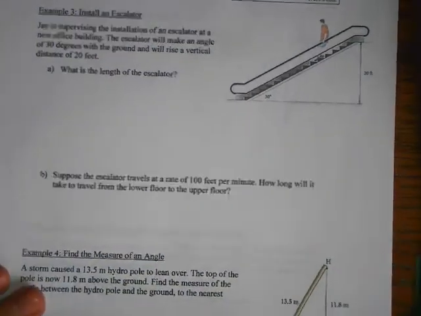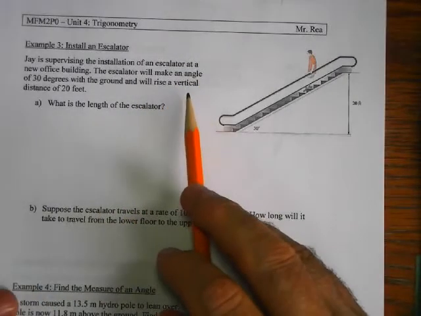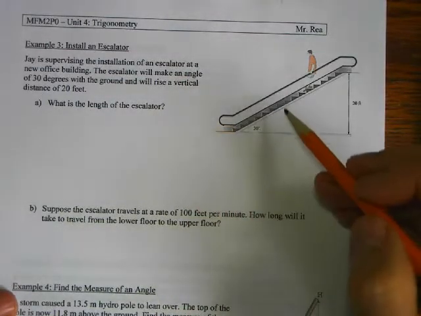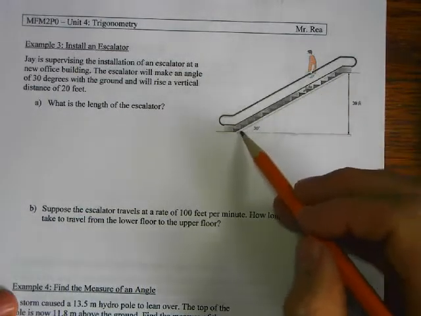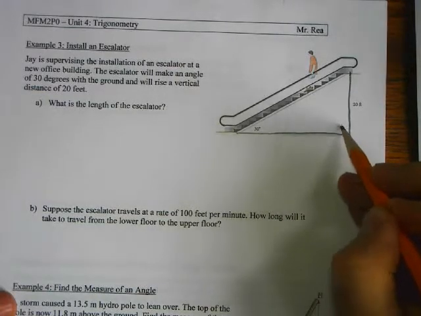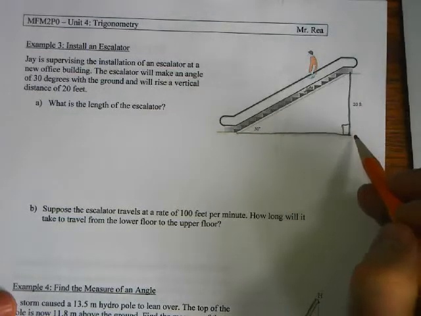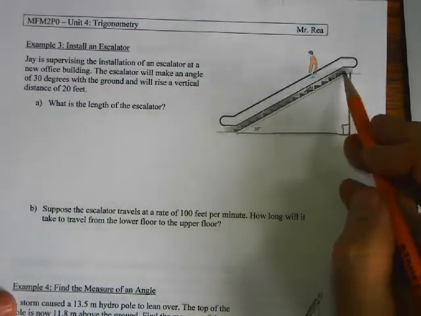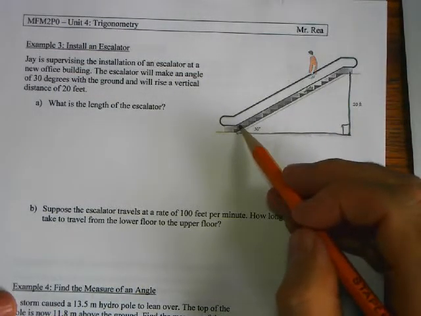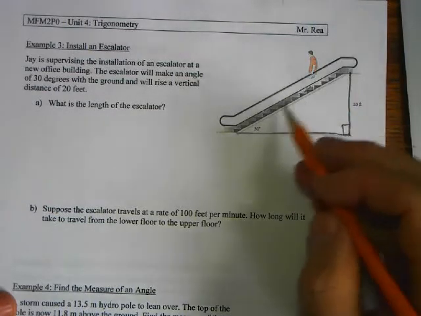Okay, so this one's an escalator. Jay is supervising installation of an escalator at a new office building. The escalator will make an angle of 30 degrees. So there's the escalator going up. So they've actually formed a triangle kind of right below. So you've got kind of the horizontal distance, the vertical distance. This side here is the hypotenuse, but it's kind of how long the actual escalator is. And this would be the angle that the escalator is going up.